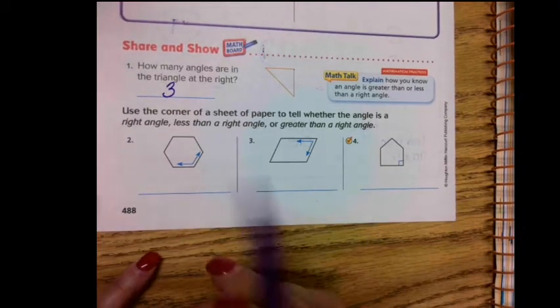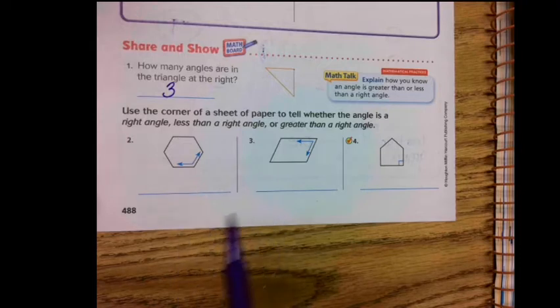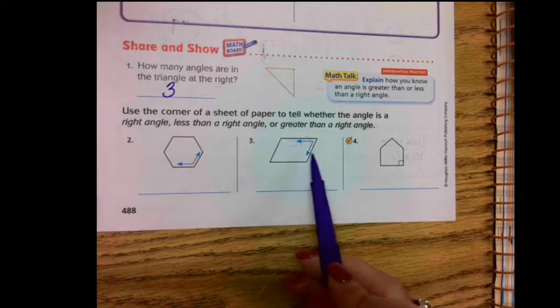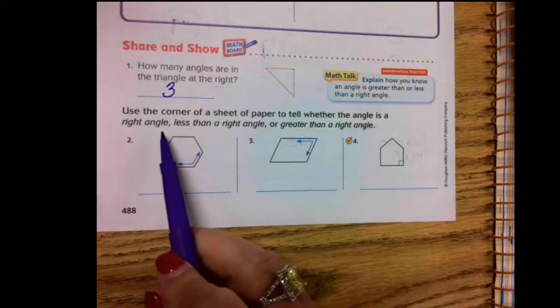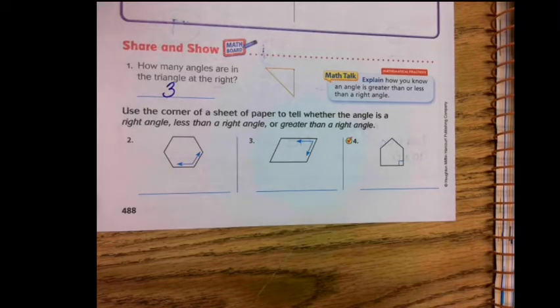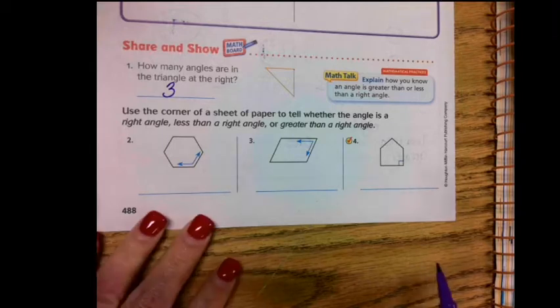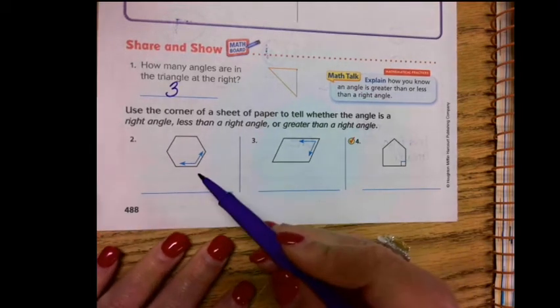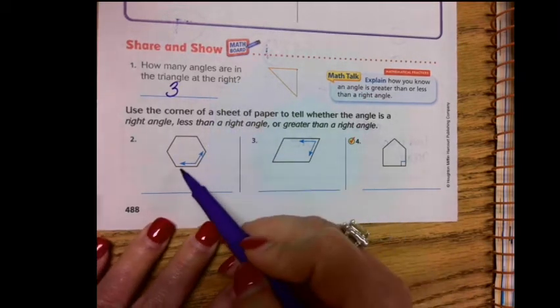Now we are going to look at the corner that they have shown us, and we're going to tell if the angle that they have drawn for us is a right angle, is it less than a right angle, or is it greater than a right angle, okay? So we're going to have to do some digging and look at these angles really closely, okay? Now, if I look at this one right here, I want you to use this.